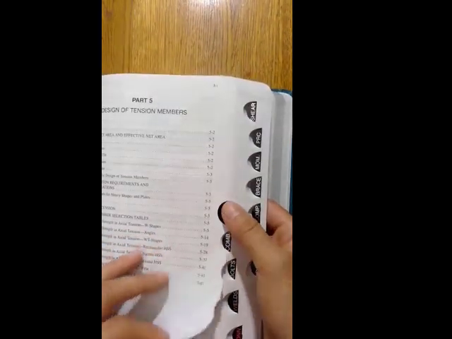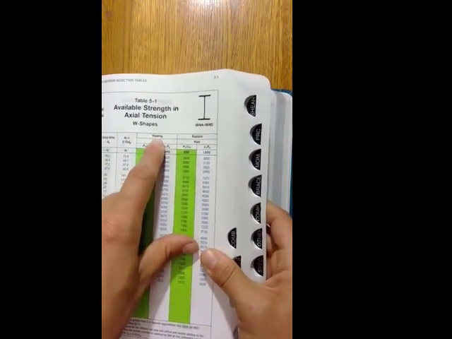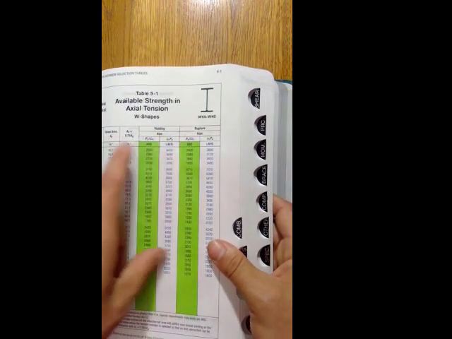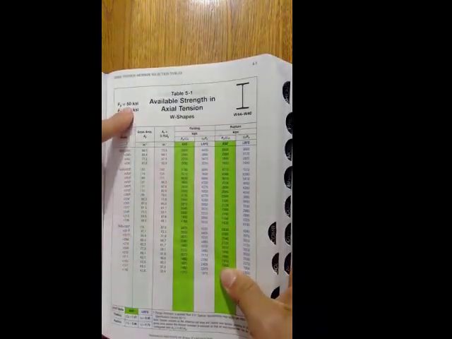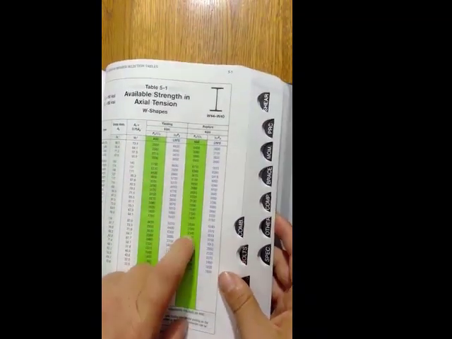If we flip to Part 5, the first table tells you yielding, phi P n, and it has the number for you. It's taken the gross area for this section and multiplied it by the yield stress at the top of the page. So it's done this calculation, equation D2-1, for you, and it's done it for every single W section.